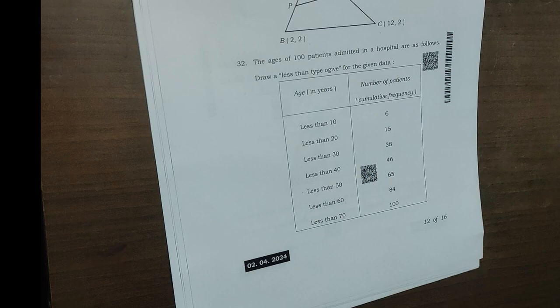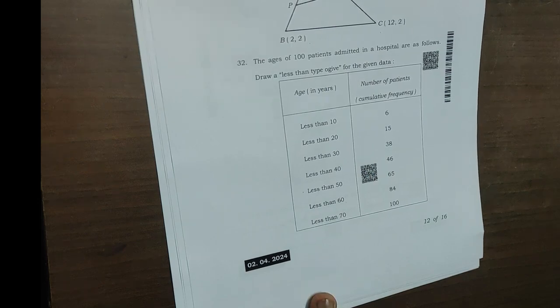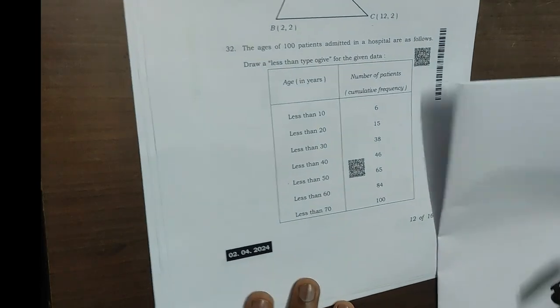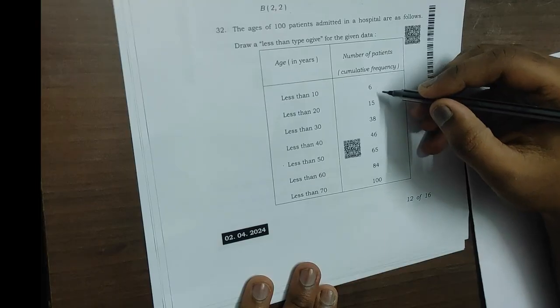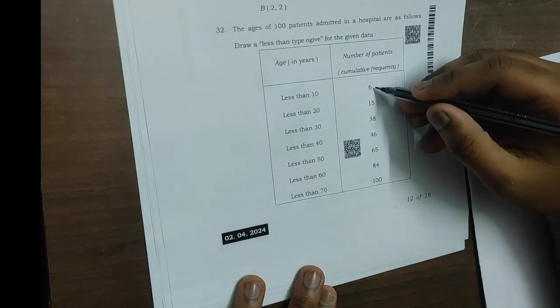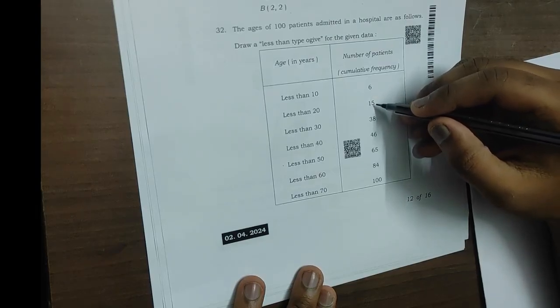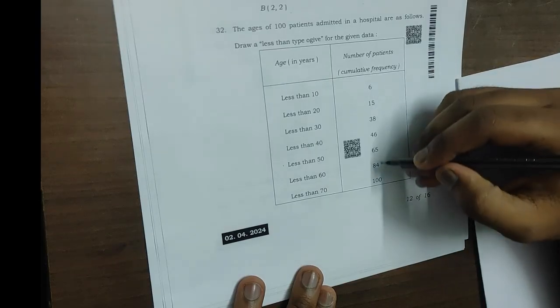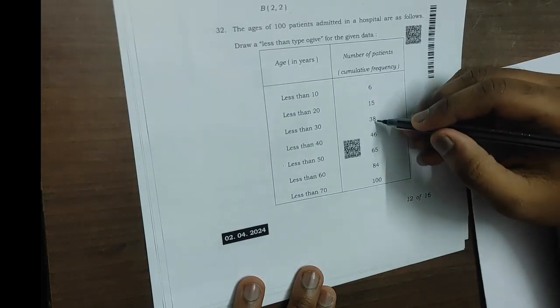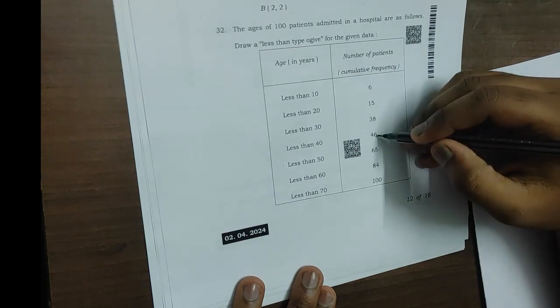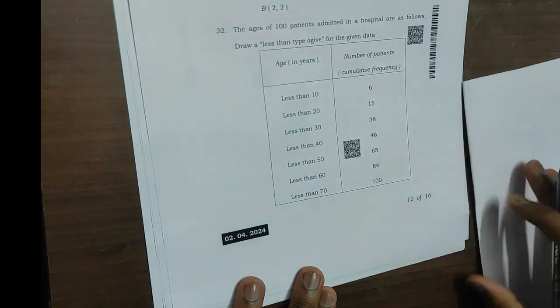Here they are given ages, that is in years, and the number of patients, that is cumulative frequency. In these type of questions, if they do not give cumulative frequency, if they just give frequency, you have to add the successive frequencies. I'll take an example here. If it was frequency instead of cumulative frequency, the first frequency will remain 6. Next frequency will be 15 plus 6, 21. Find out all the cumulative frequencies like that, 21 plus 38 for the next, then add that to 46, and so on. Here they are given cumulative frequency directly.